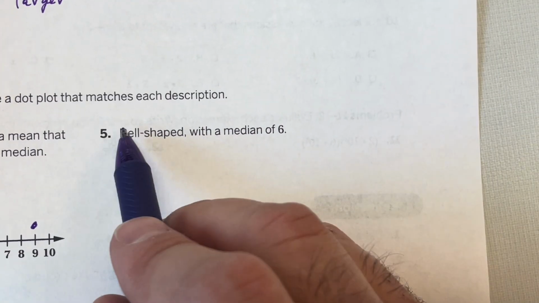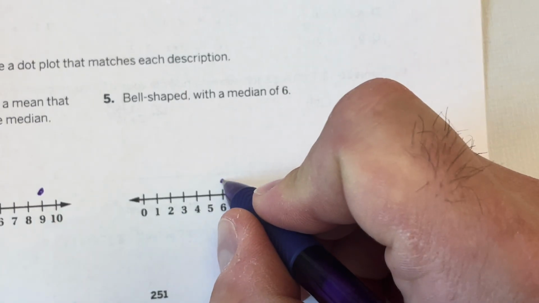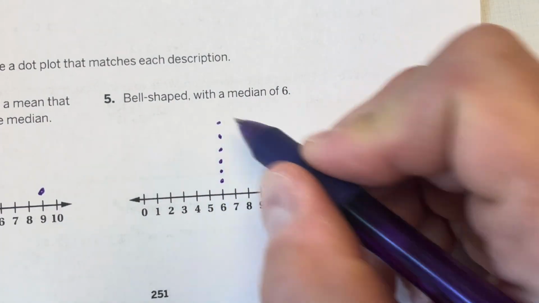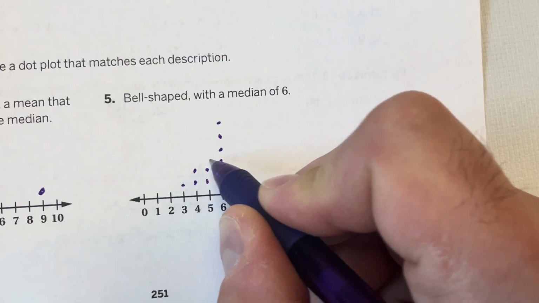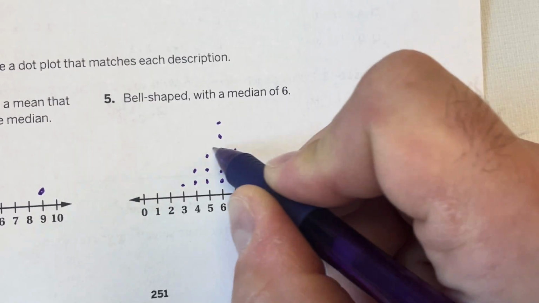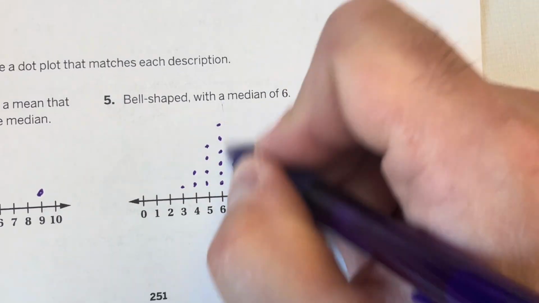Okay, let's move on. Bell-shaped with a median of 6. Now that's nice because they told us that the middle value had to be a 6. So all I'm going to do is I'm going to stack some points here, and then I'm going to just kind of like make a pyramid shape here. There you go. That's balanced right there at 6.